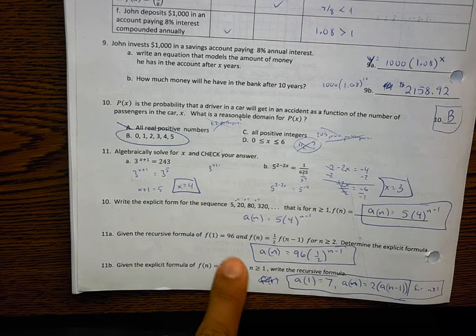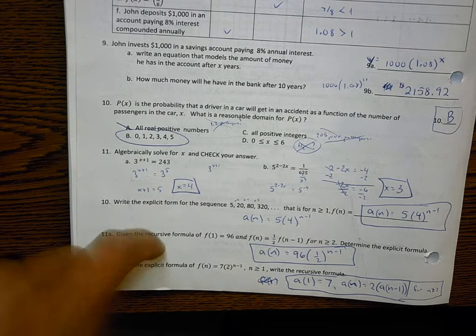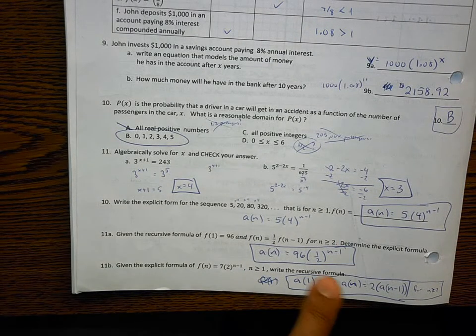And then we had explicit formulas and recursive formulas. If you don't remember those, they will be given to you on the test on a formula sheet. So don't freak out about those.